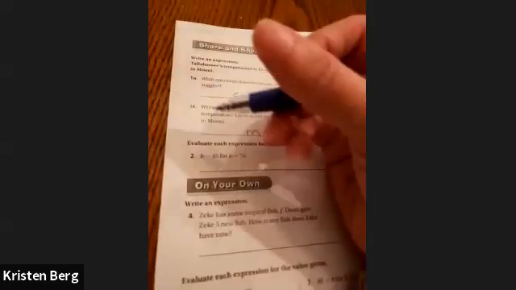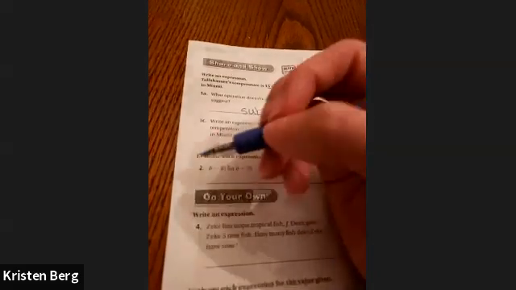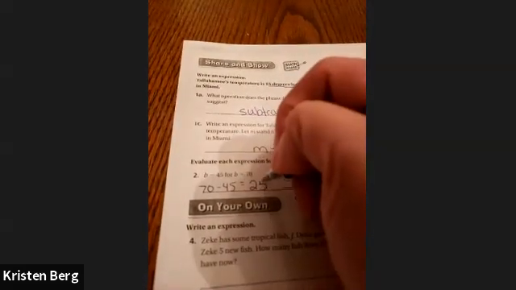Here it says evaluate an expression for the value given. B minus 45, where B equals 70. Wherever you see B in this expression, you're going to put in 70 for it. So it's going to be 70 minus 45. Can you have 0 and take away 5? No. So that would be 6, 10 minus 5 is 5, and 6 minus 4 is 2. So that will equal 25. Your answer is 25.